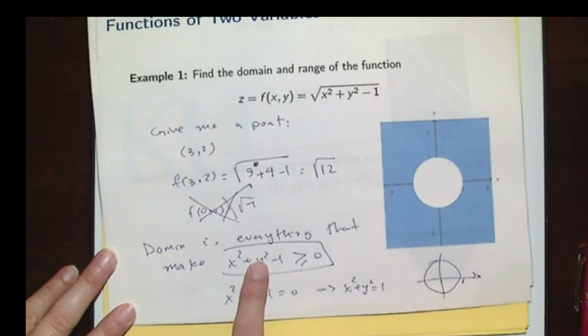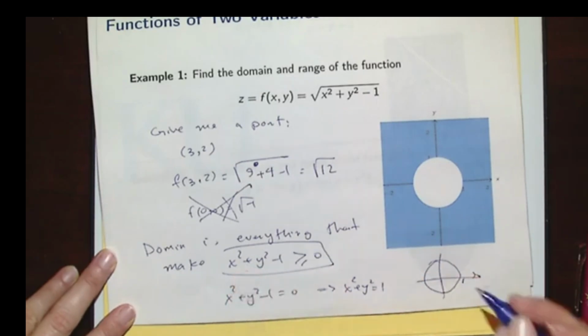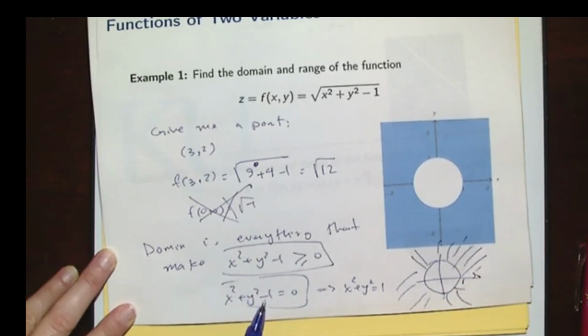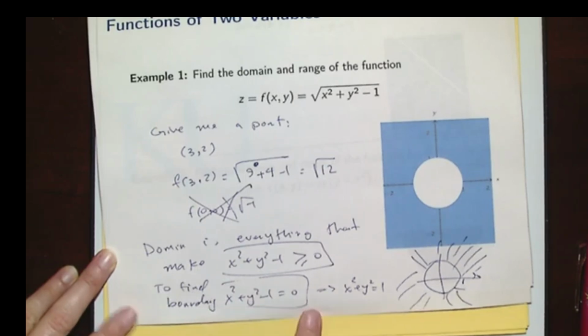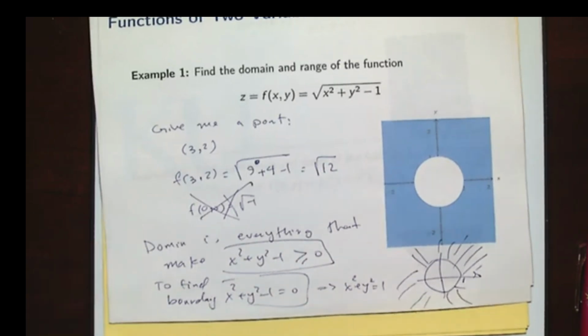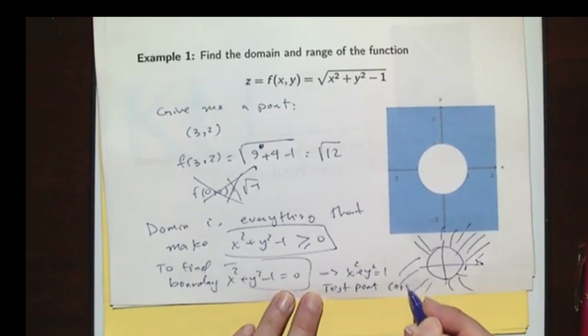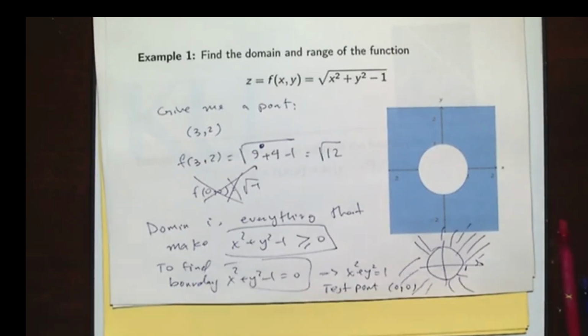Does 0, 0 satisfy the inequality? No. You can test another point, let's say 2 and 0. That is outside, and it would satisfy. So the outside is the answer. I use the equality to find the boundary, then I use a test point. Test point 0, 0 didn't work, so it's the other region. The boundary divided the entire space into two pieces.